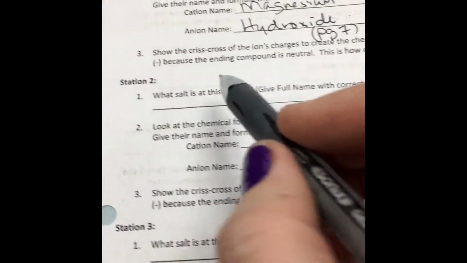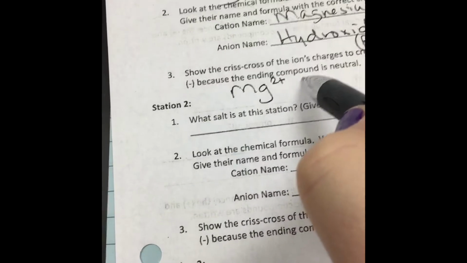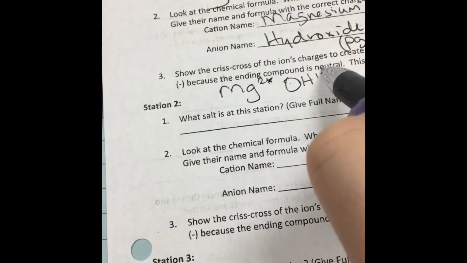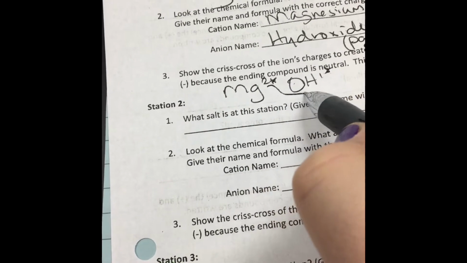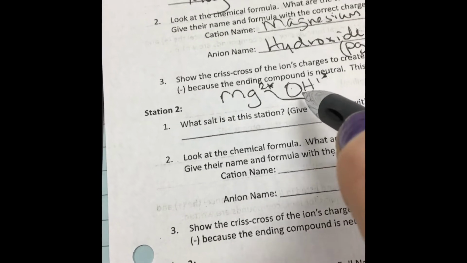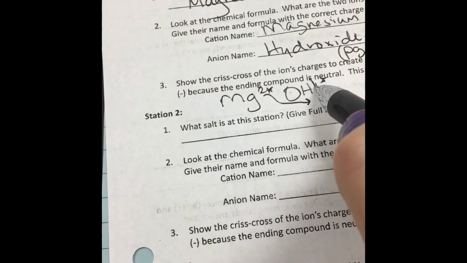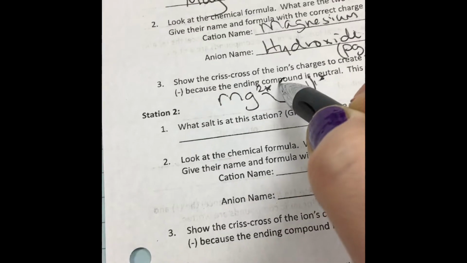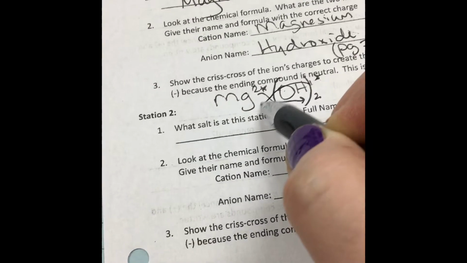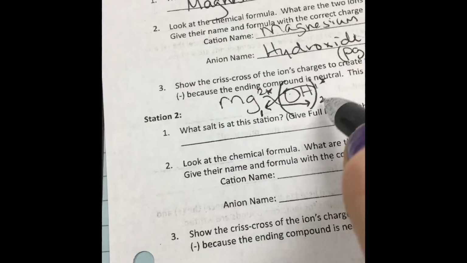Now the next thing I'm going to do is go through the steps to crisscross. So the steps are write the cation, write the anion, cancel the positive, cancel the negative because salts are always neutral, cross the 1 and the 2. So the 2 becomes the subscript for hydroxide, and that tells me I have 2 ions of hydroxide. Now since you have multiple ions and they're polyatomic, you have to put the hydroxide inside parentheses and the 2 on the outside. Okay, the 1 crosses down for the magnesium, so it's going to take 1 ion of magnesium and 2 ions of hydroxide.